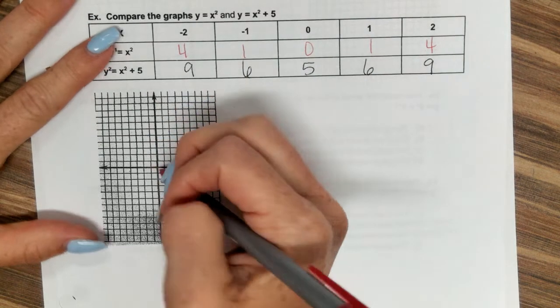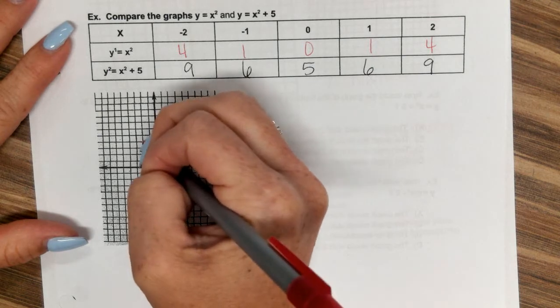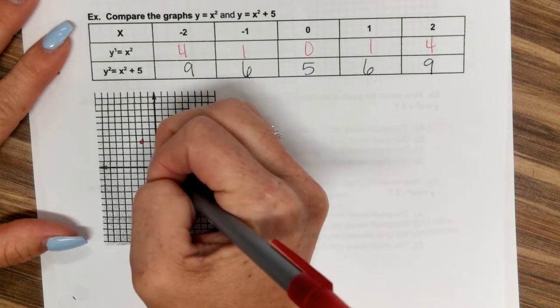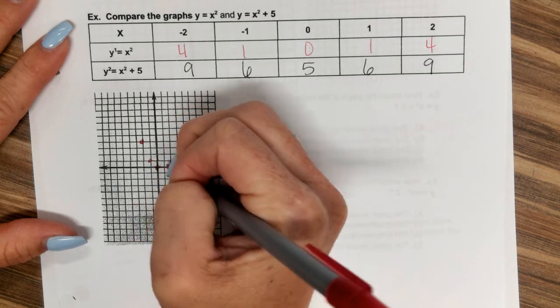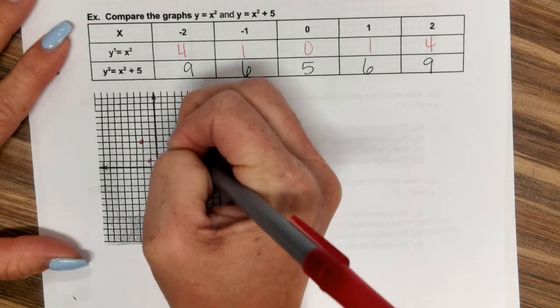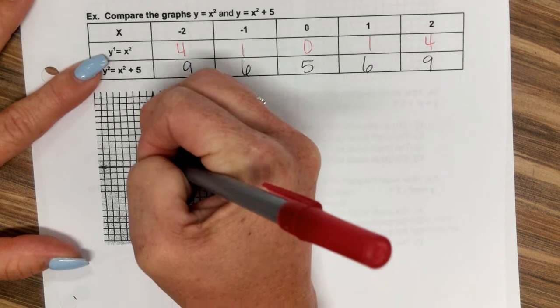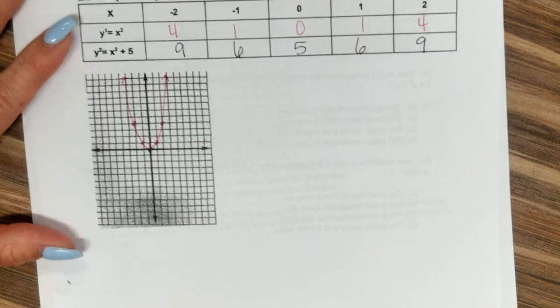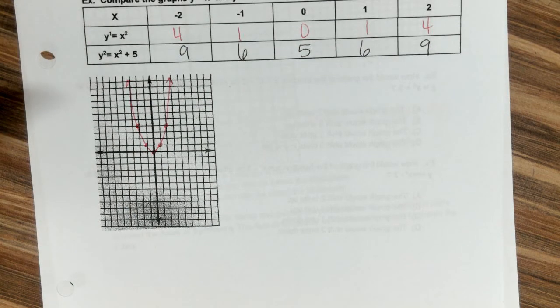Okay, graph your parent function. Graph your other function.